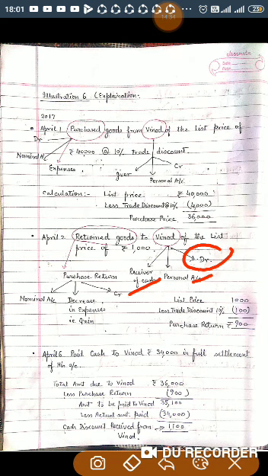Now the list price. In the goods return, they have mentioned the list price, so you will have to change it to the actual purchase price of the goods. For that you have to calculate it. The list price is 1,000. You will deduct the trade discount at the time of purchase, that is 10%. 10% of 1000 is 100.